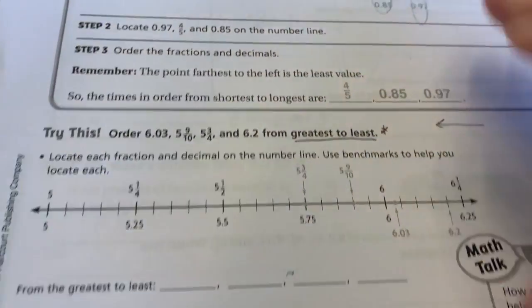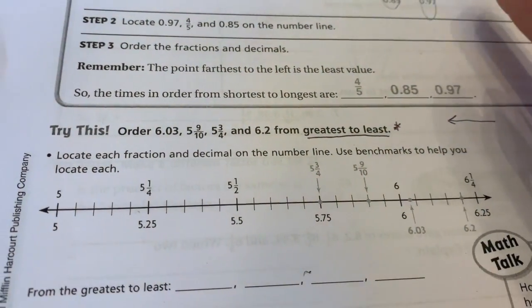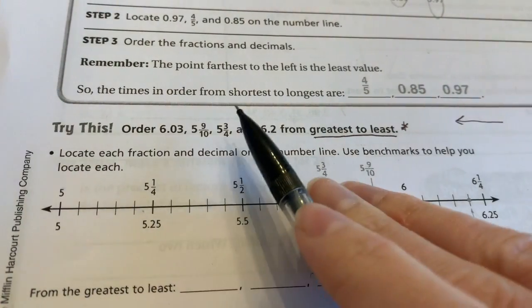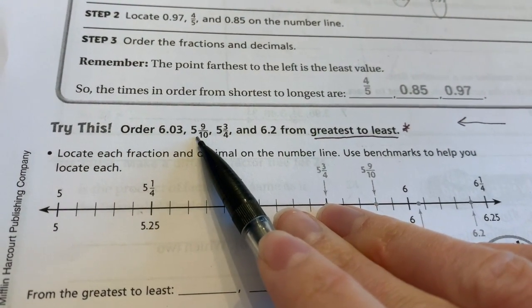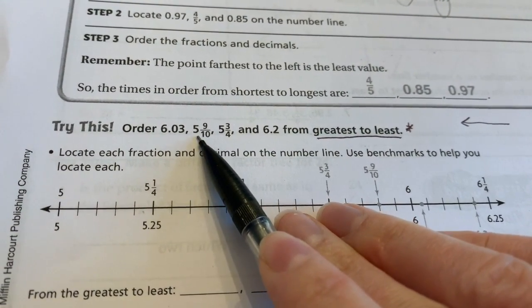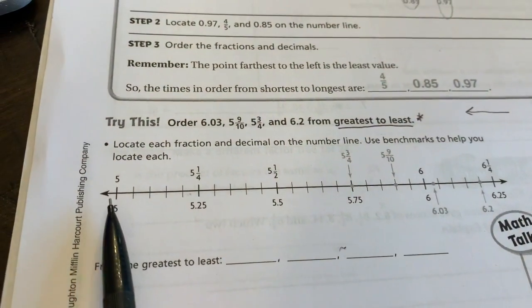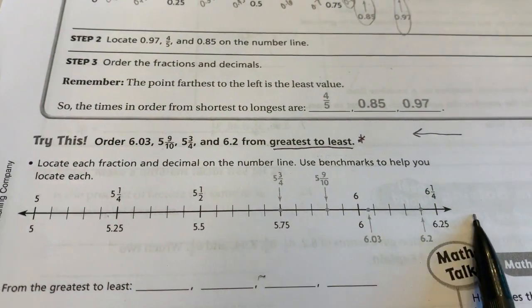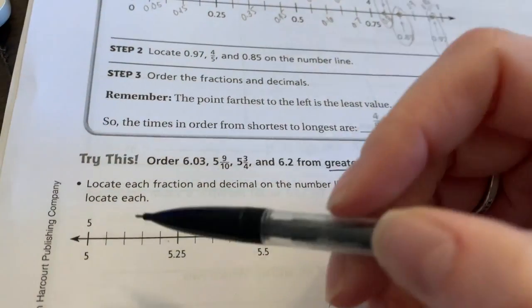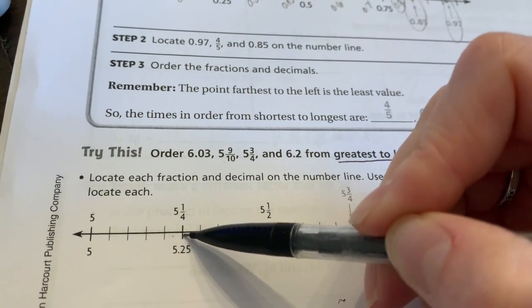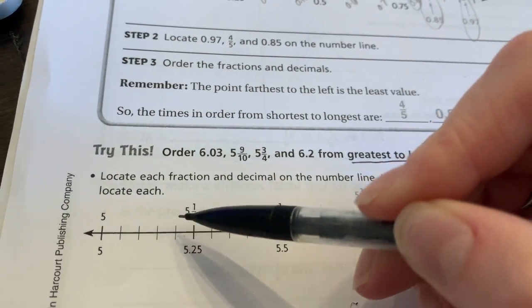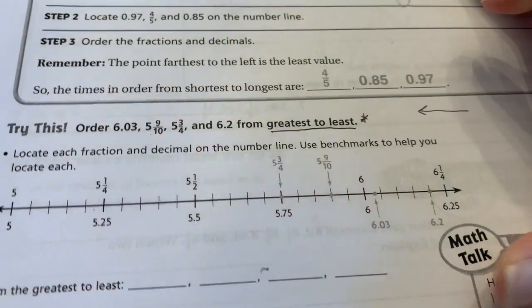Now, it's already been labeled for us, but I'm still going to walk you through it. If we're starting with mixed numbers that begin with 5, and we're going up to 6, we need to start at 5 and go a little bit past 6 too. So again, we've broken this all up into hundredths, 5, 10, 15, 20, 25, and so on.